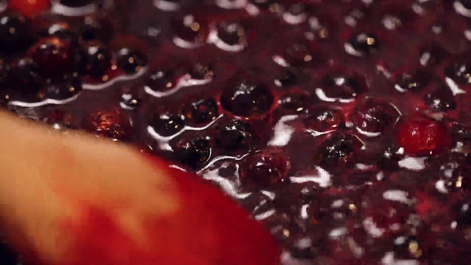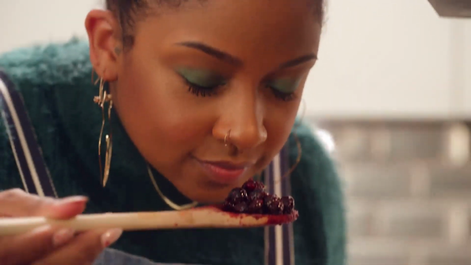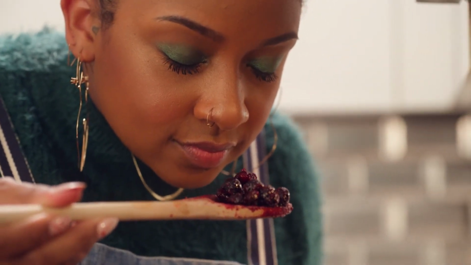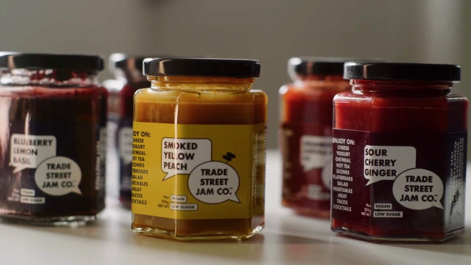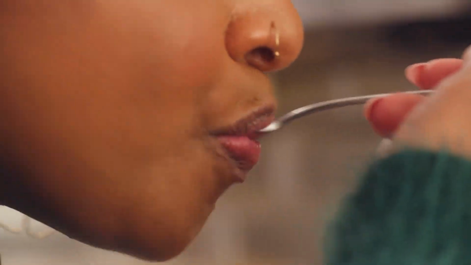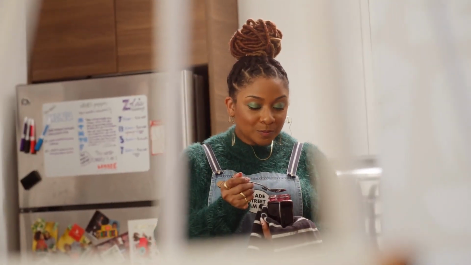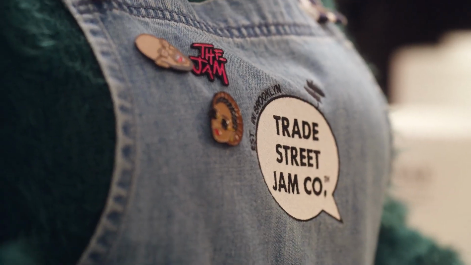Everybody likes jam. Who doesn't like jam? Seriously, I dream about flavors. Trade Street Jam Company makes low-sugar vegan jams for pretty much everything under the sun. Honey, do you know how many things you can do with this jam? You can make cocktails, you can put on roasted meats or veggies, oatmeal. The uses are endless. I've been a chef for about 15 years. I needed something fun to do after work.